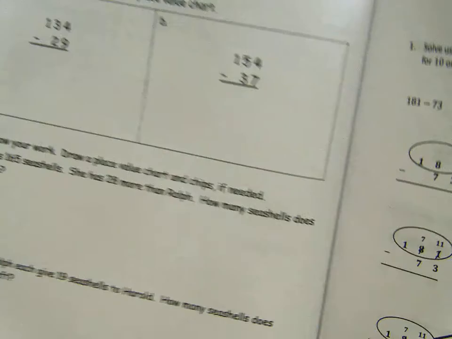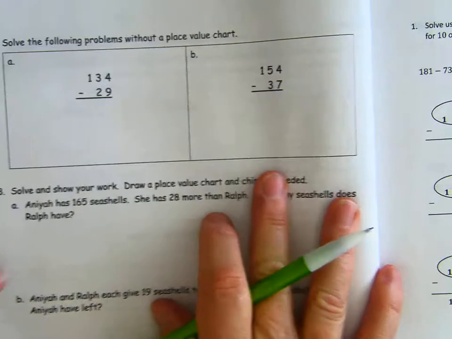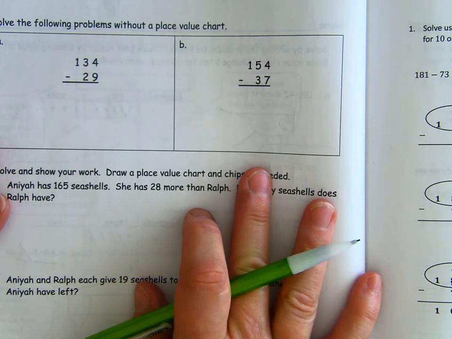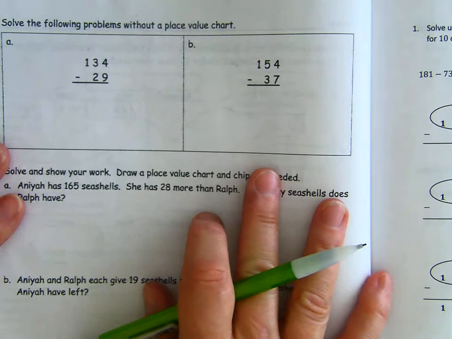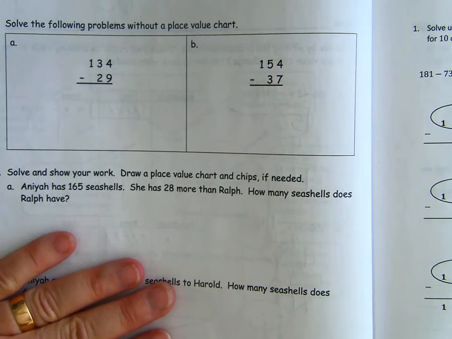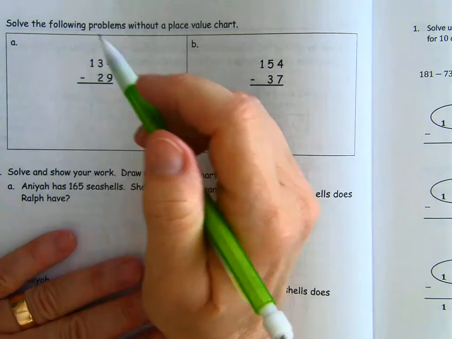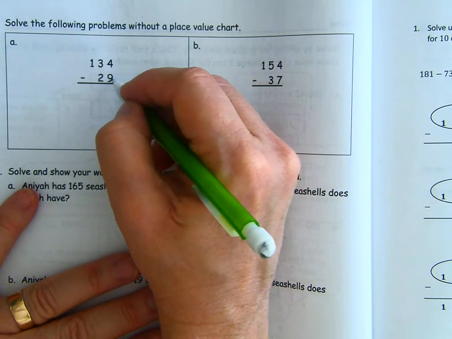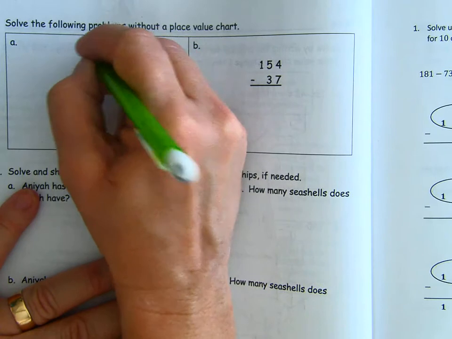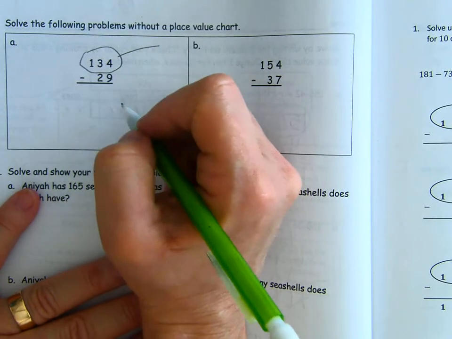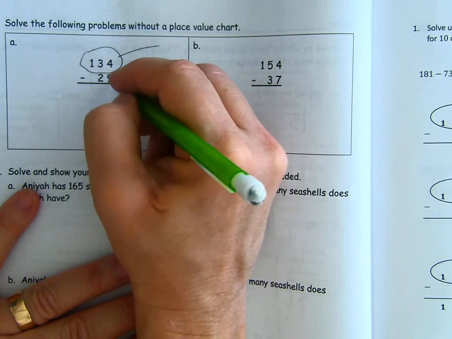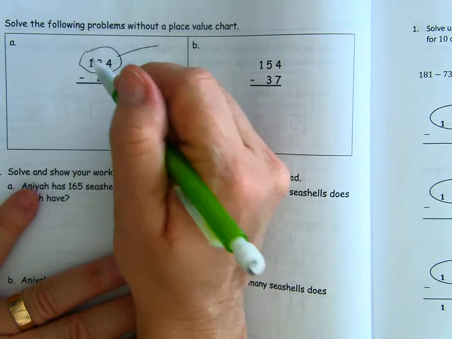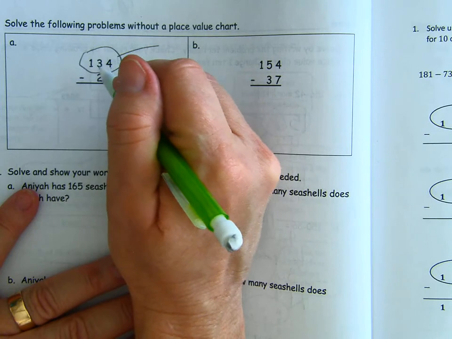So turning the page, 64, solve the following problems without a place value chart. Okay, we can do this. We know the algorithm. We just practiced it. So I need to take 9 away from 4. Draw that magnifying glass if it helps you remember to examine it. I can't get 9 out of 4. I'm going to have to unbundle or decompose one of those 10s.